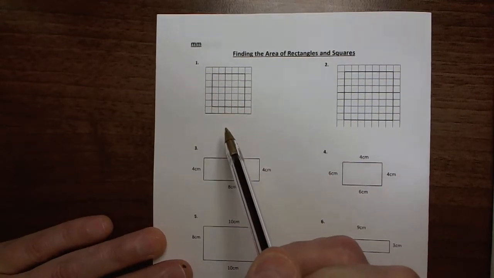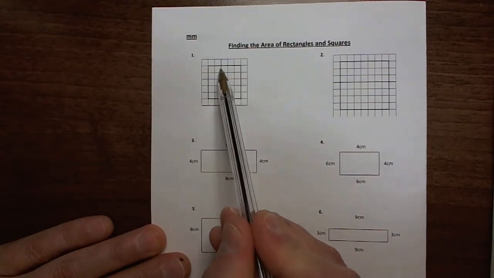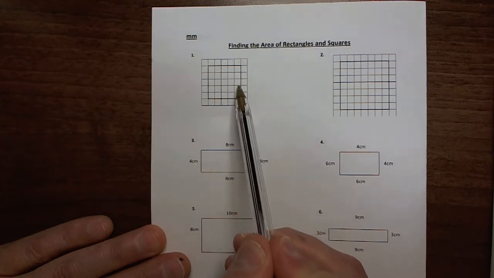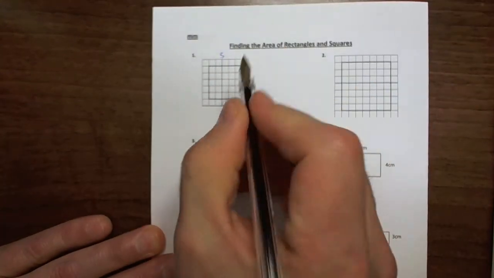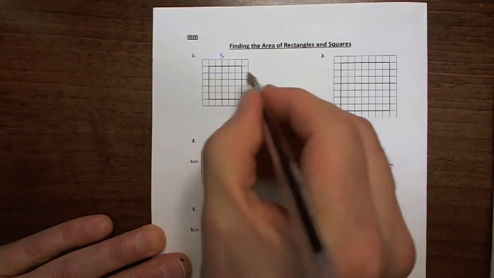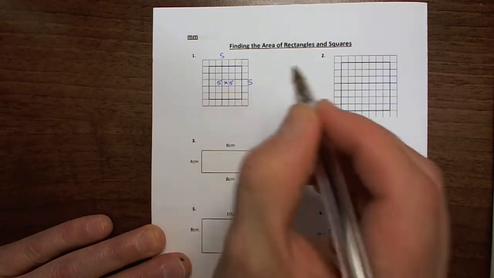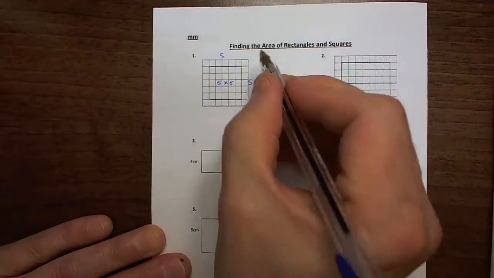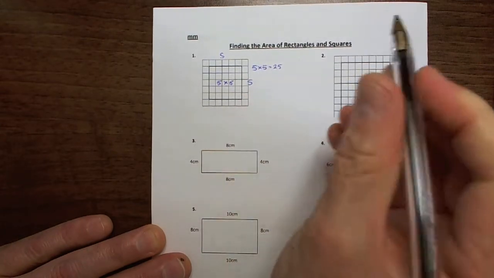But what we really should be doing for getting a little bit older now is going 1, 2, 3, 4, 5 across and 1, 2, 3, 4, 5 down. So we've got 5 squares across, 5 squares down. The area calculation would be 5 times 5, which is 25. 5 times 5 equals 25 squares.